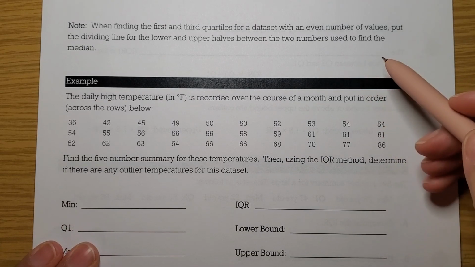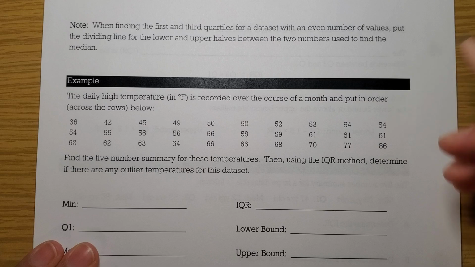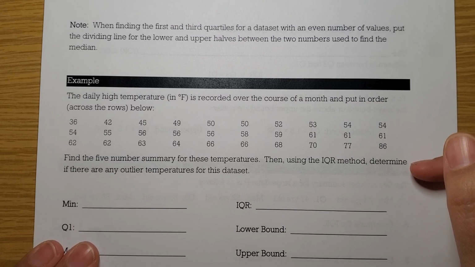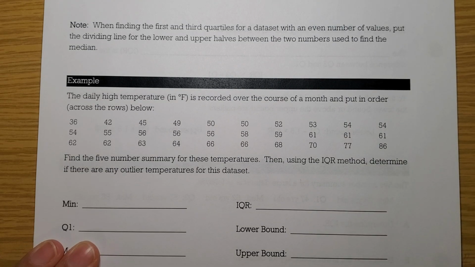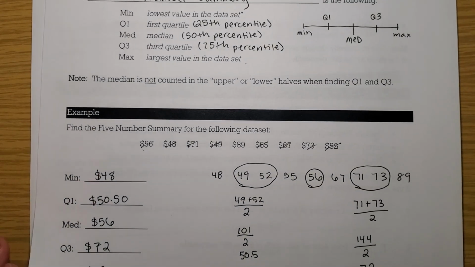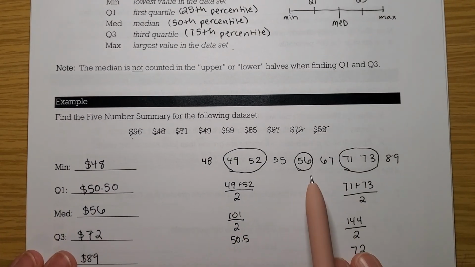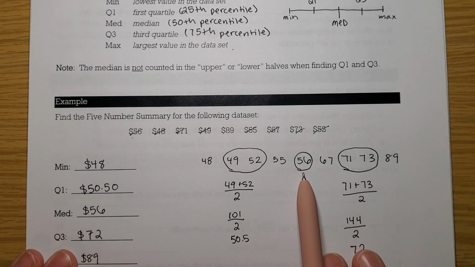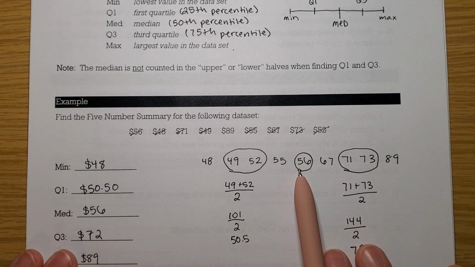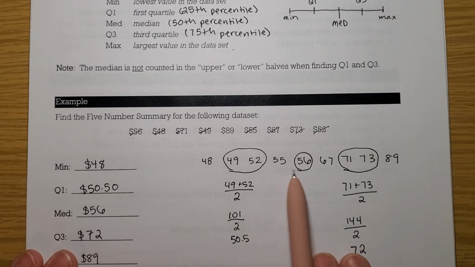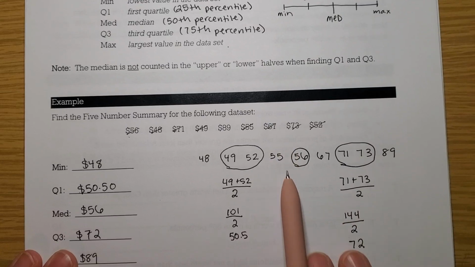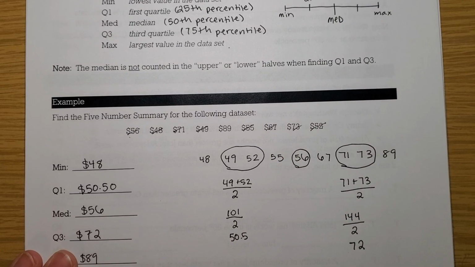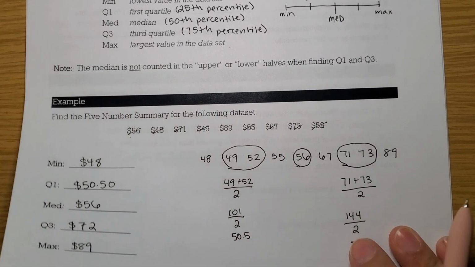There's a note here, and it says when you're finding the first and third quartiles for a data set that has an even number of values, we're going to use a dividing line instead of a circling technique for that median. Here's what I mean by that. In the example that we just did, we had just a single number in the middle, that 56, so I circled it. In this example, we're going to have 2 numbers in the middle. So instead of circling them, I'm going to put a line in between them. And we'll see why when we go to find the different quartiles.